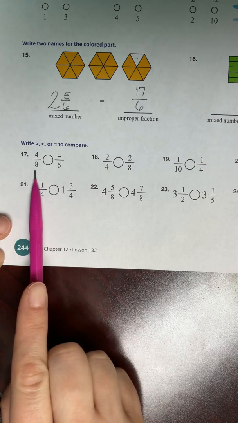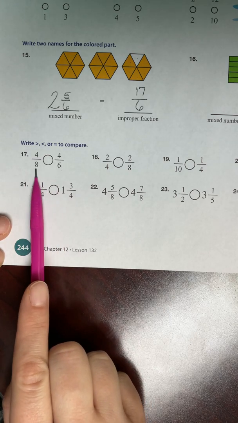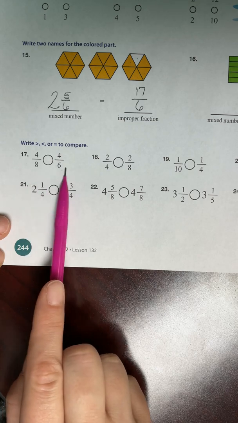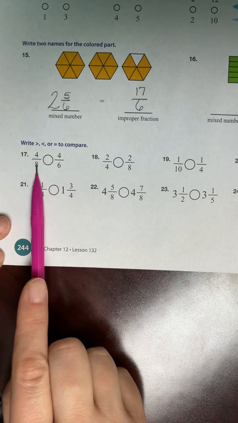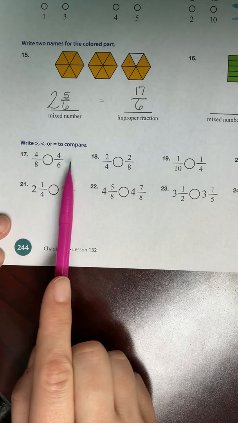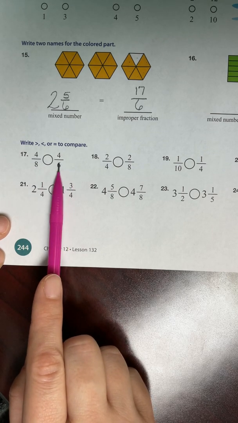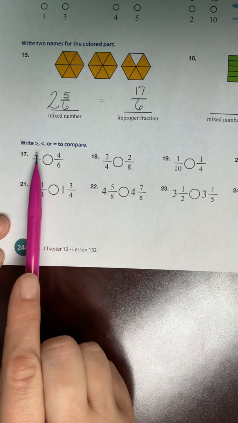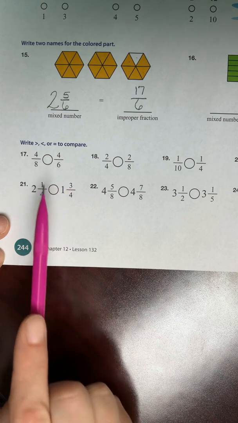Then down at the bottom, you're going to write greater than, less than, or equal to compare. Remember, you're going to look at your denominators first. If they don't match, we're going to compare them to 1/2. We're going to see if this is equal to, less than, or bigger than 1/2, and the same with this one. If your denominators do match, then all you have to do is pick the bigger numerator.